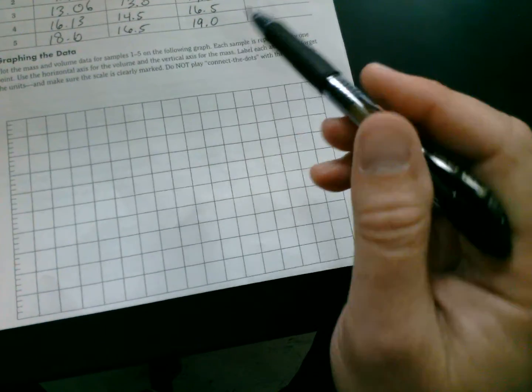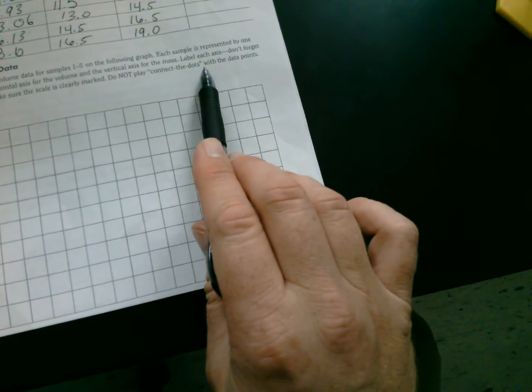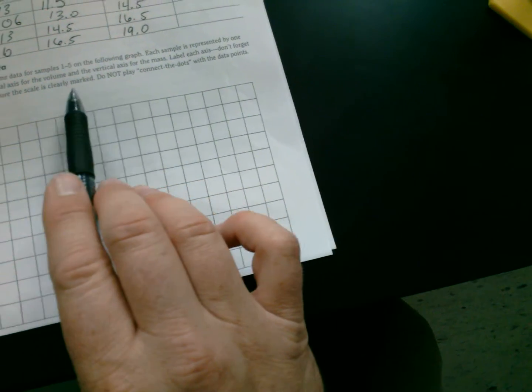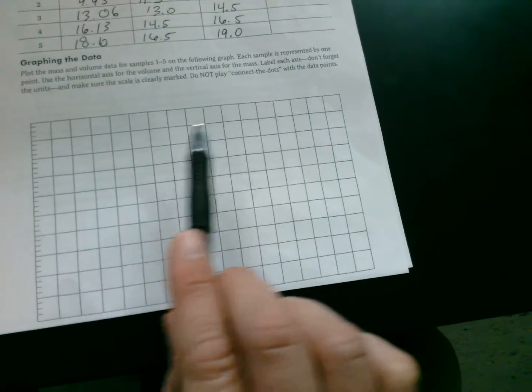Then you're going to graph your data. Okay, it says plot the mass and volume. You're going to use the horizontal, so this way, for the volume, and the vertical for your mass. Okay, so this is the mass you're going to use.